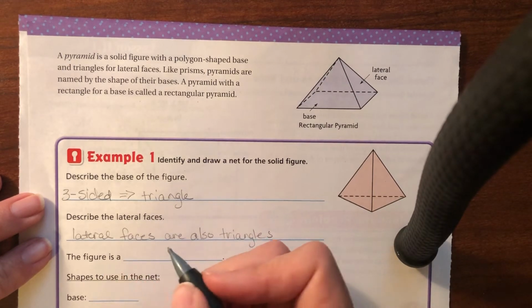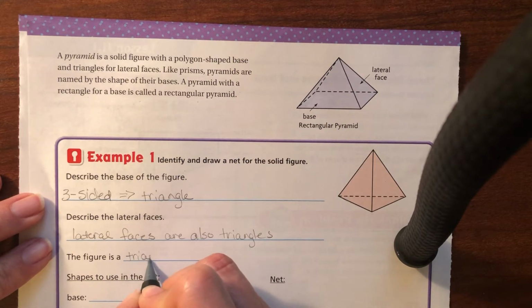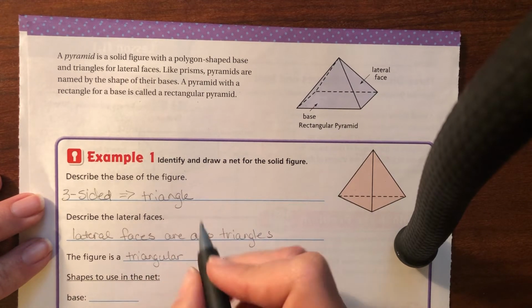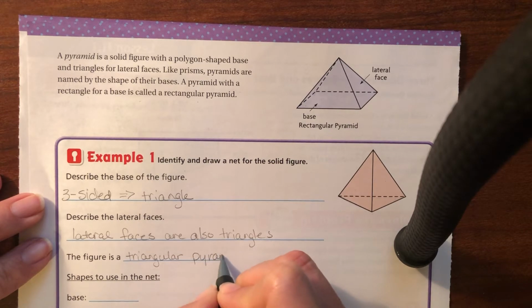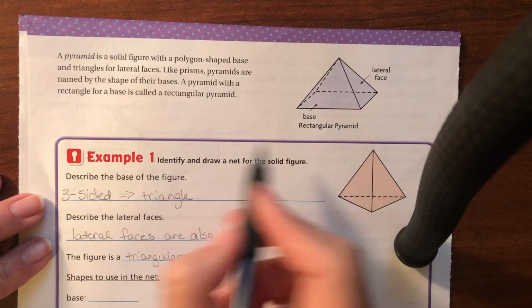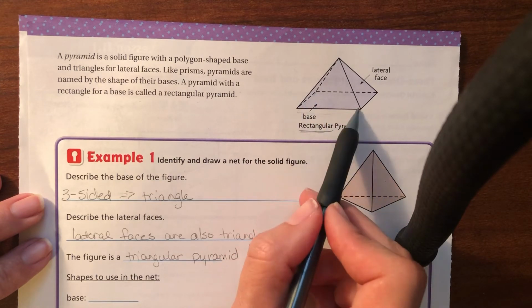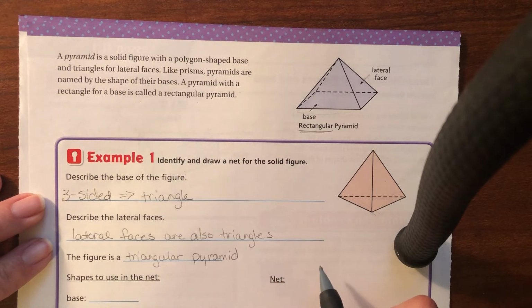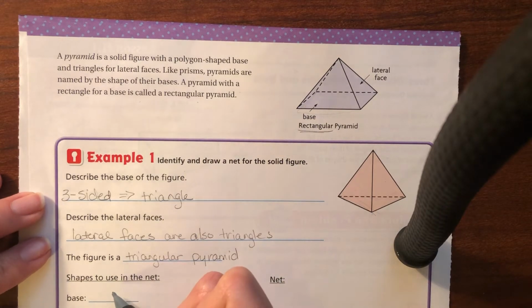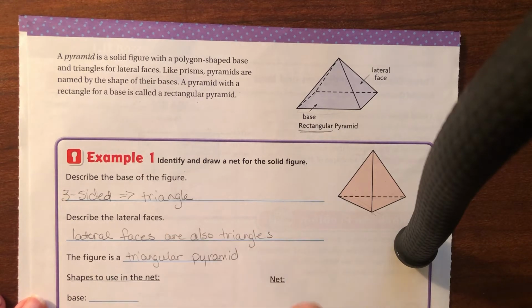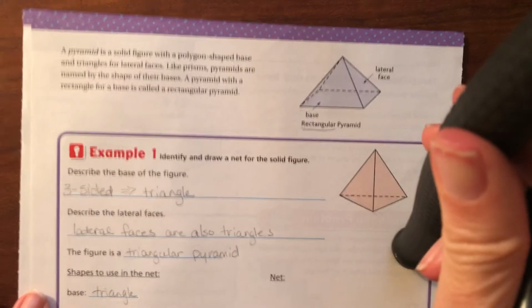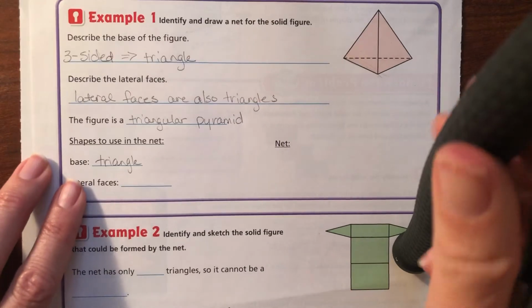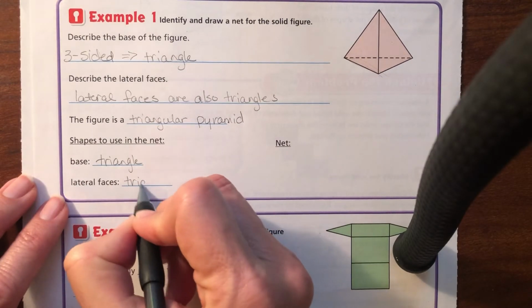So the figure is a triangular pyramid. This one is a rectangular pyramid because the base is a rectangle. This one's a triangular pyramid because the base is a triangle. All right, shapes to use in the net. The base is a triangle, right? Let's get on the screen here. And the lateral faces also happen to be triangles.